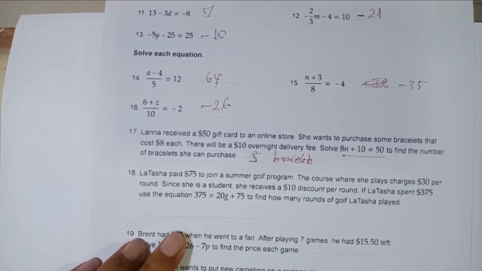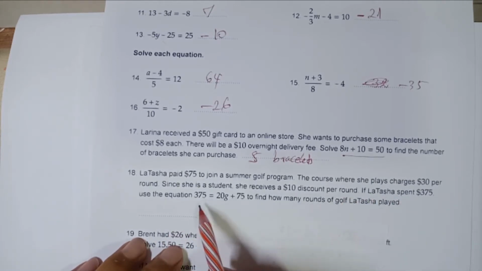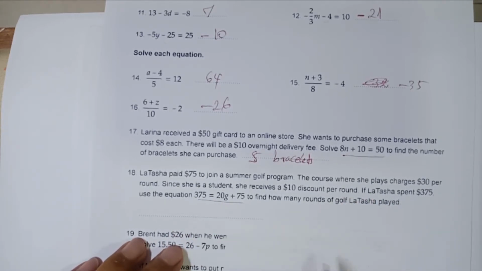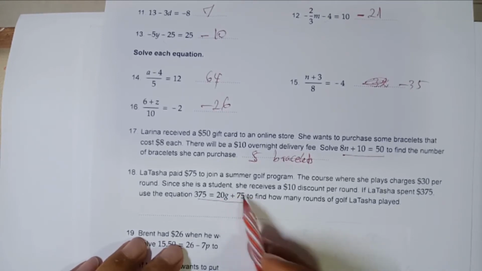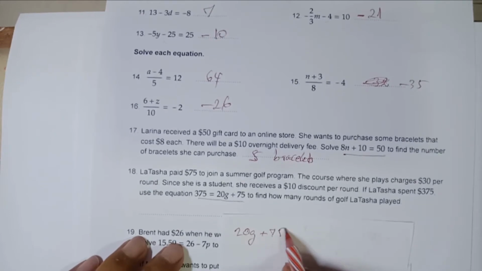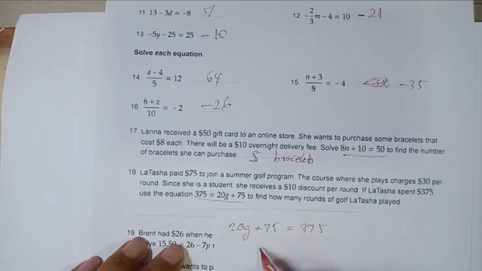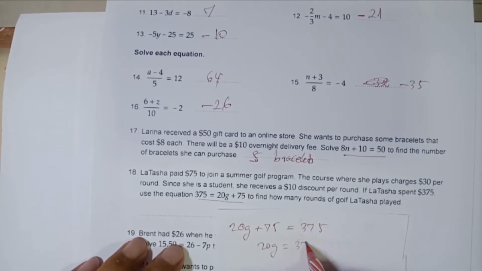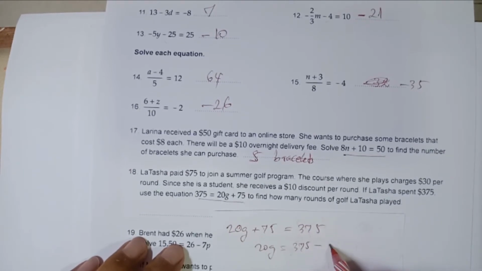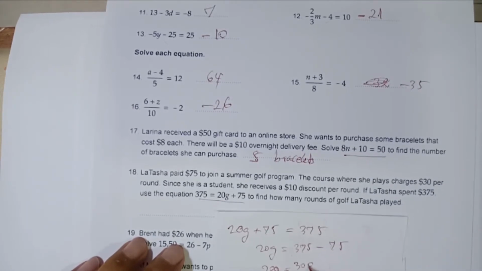For number 18, if you scan through the question, it seems like they already give you the equation to solve. So all you need to do is just solve these equations. Let me exchange the position first. I will write 20g plus 75 equal to 375, and then 20g is equal to 375 minus 75, equal to 300.